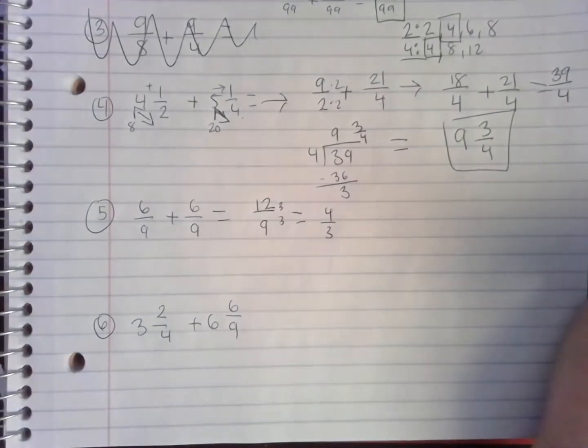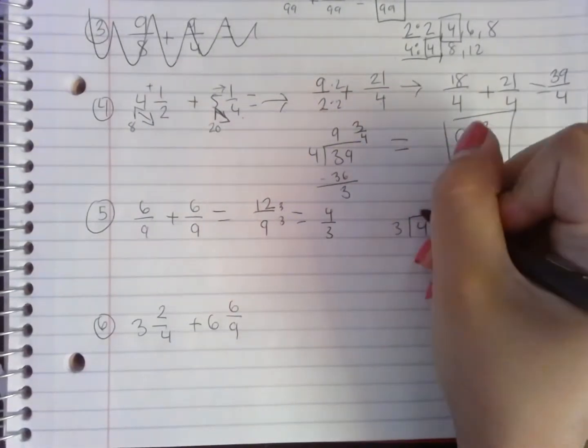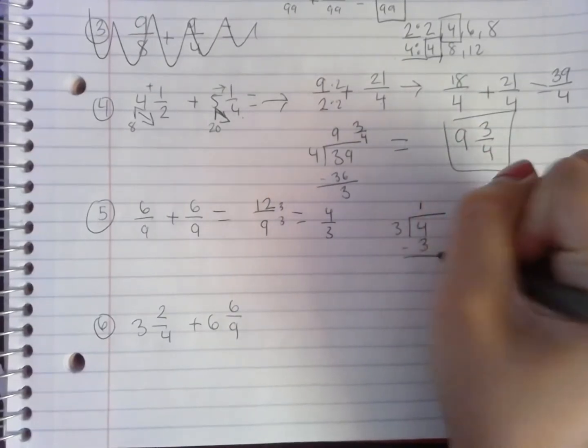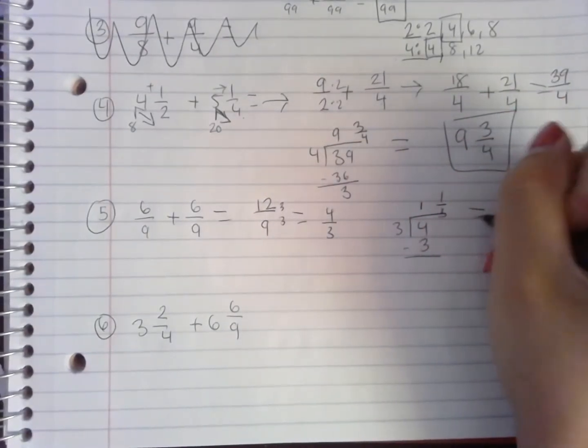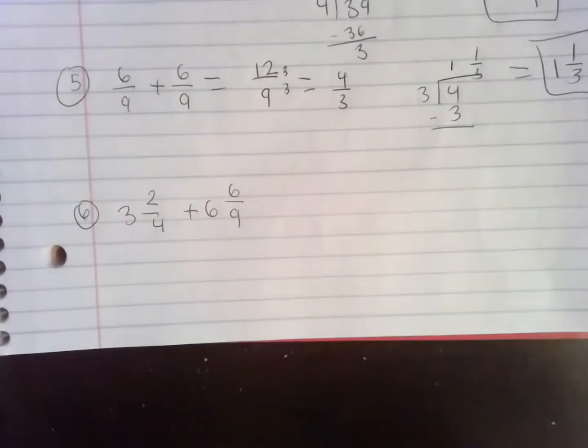Because this is an improper fraction, I'll just use my long division. How many times does 3 go into 4? That would go in once. My final answer is going to be 1 and 1/3. Last question here on this page. This is a second way to do this.